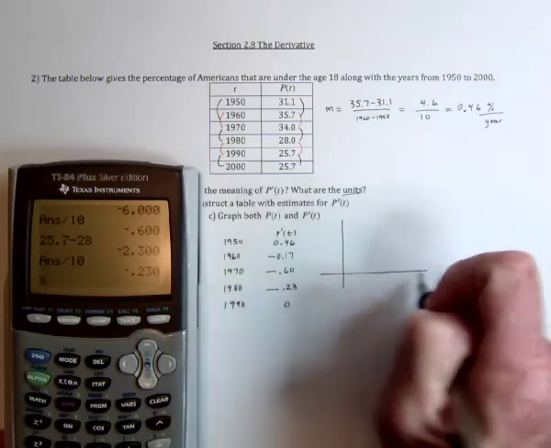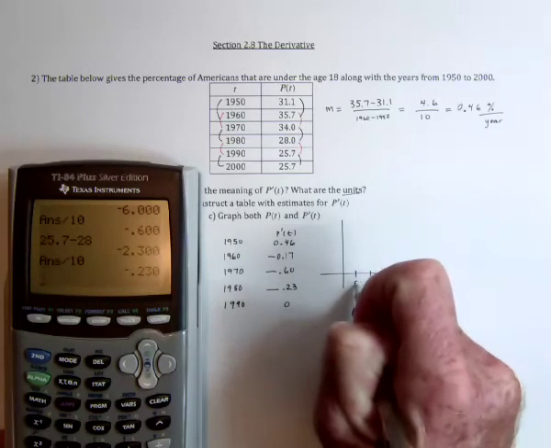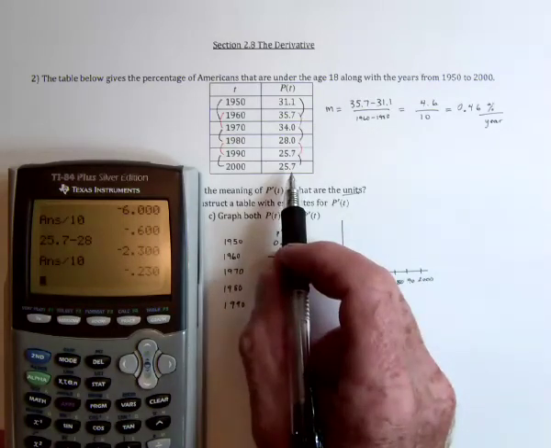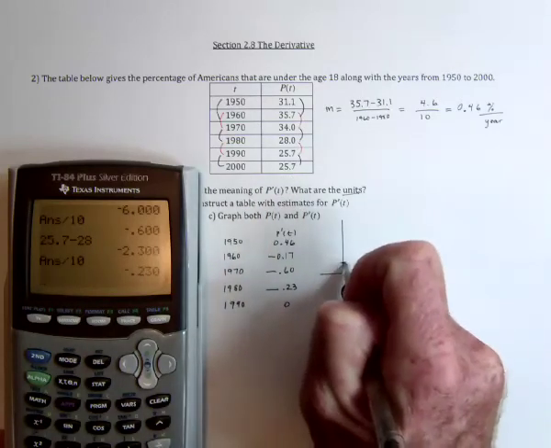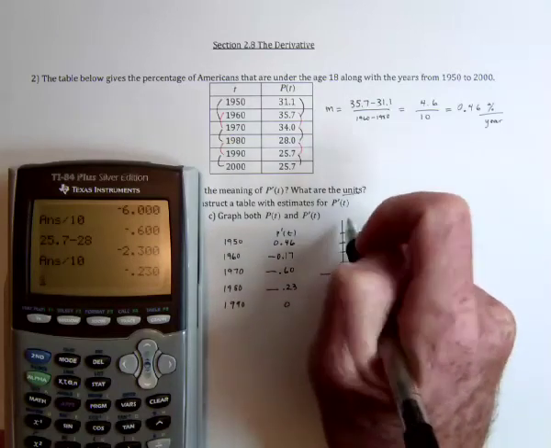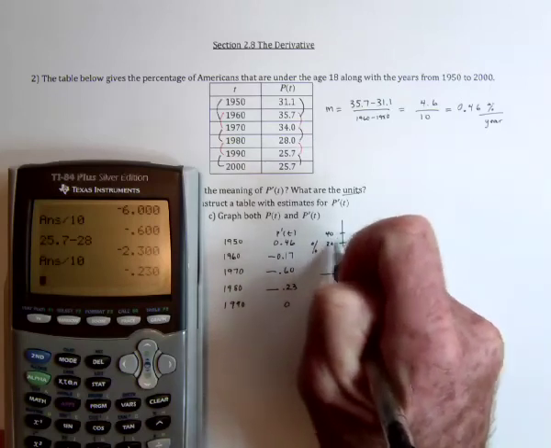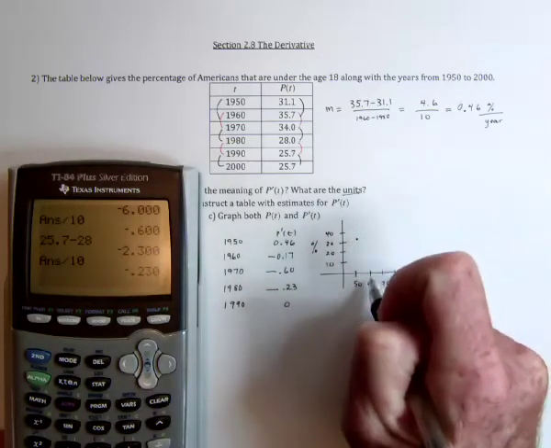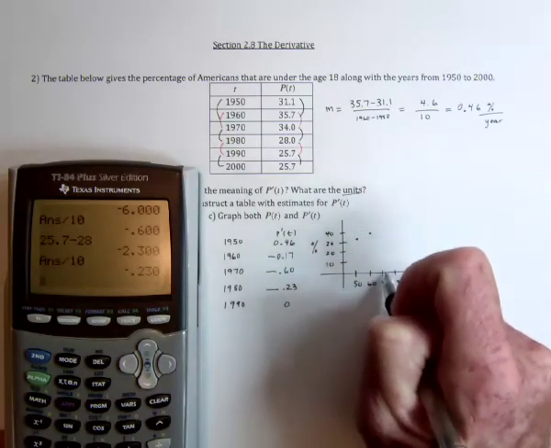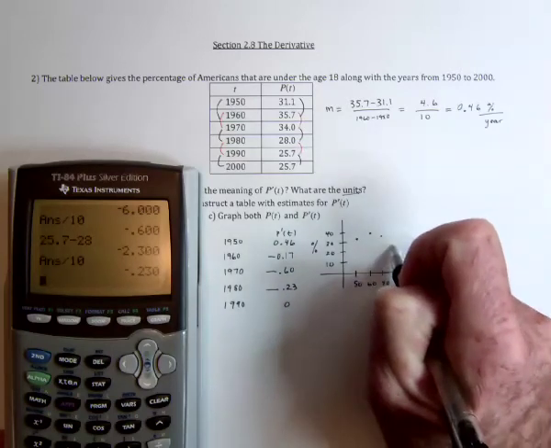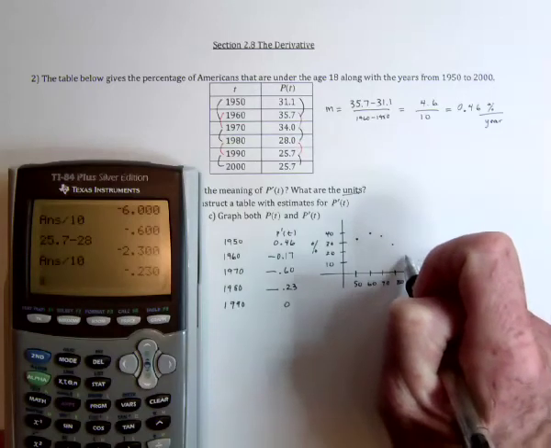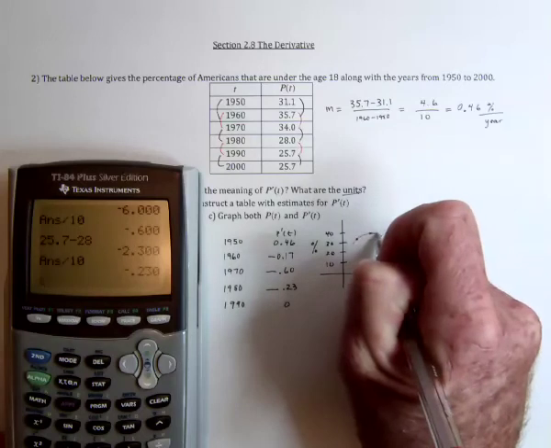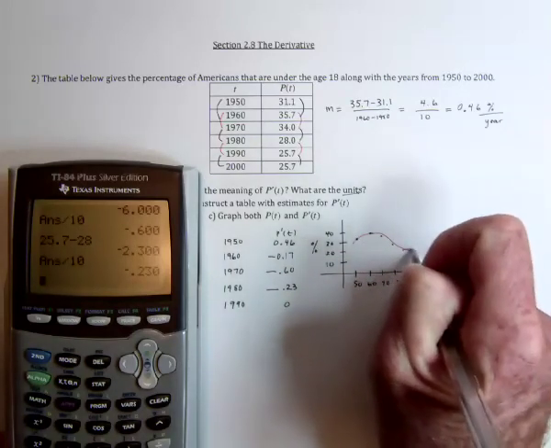And then graph each one of these. So we'd have the 50s, 60s, 70s, 80s, 90s, and 2000. And then this one, the numbers range from 25 to 35 essentially. So we could go 10, 20, 30, 40. And these are percents. So in the 50s, it was 31.1, and then 35.7, and 34, and then 28, 25.7, and 25.7. So until the very end, it was looking sort of like a parabola, and then leveled off.